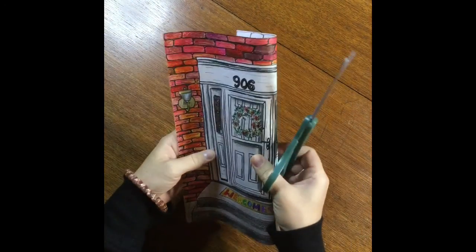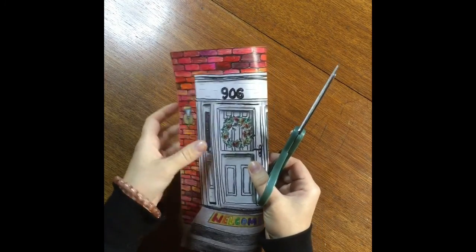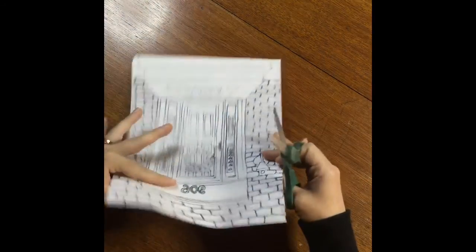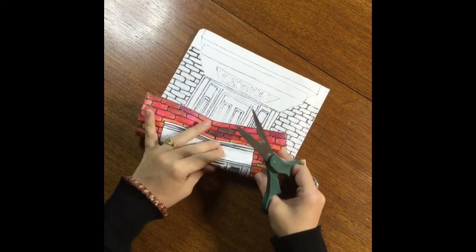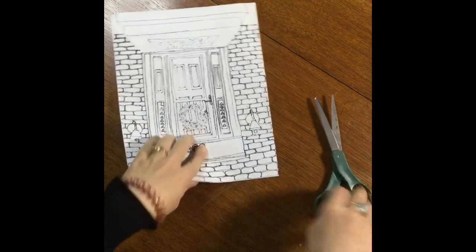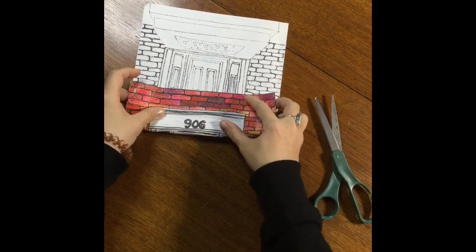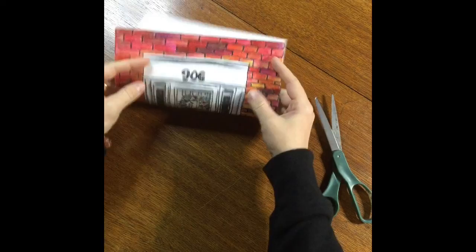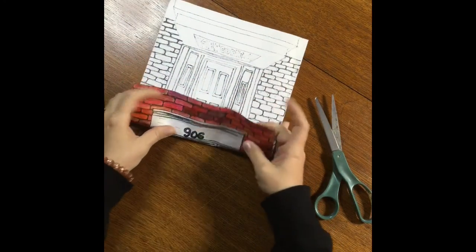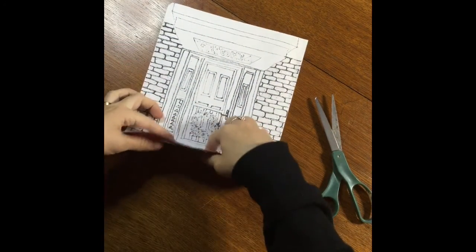Next, what I'm going to do is open my door. Now this part can be kind of tricky. If you have an X-Acto knife and you have a parent that's willing to help you cut the door out, try that. Otherwise, I'm going to fold my paper just like that, so that at the top of my door is where I'm folding it. I'm folding it very, very carefully.